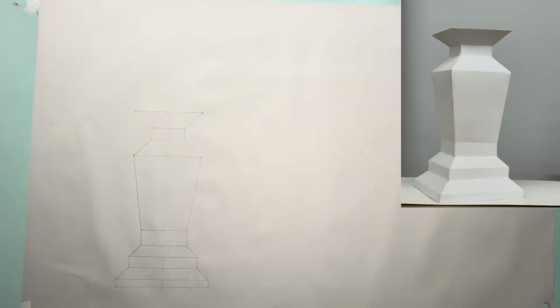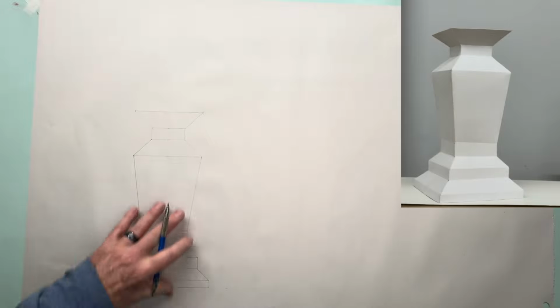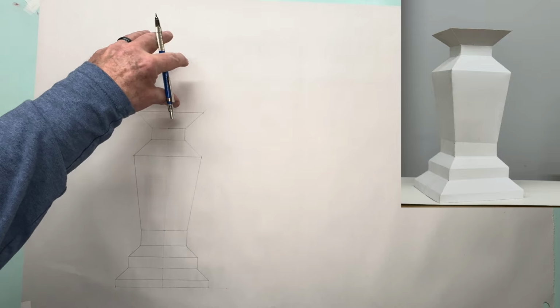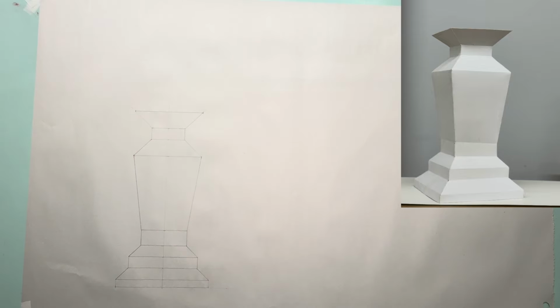So as you can see, I have just chosen basically a shape that I'm going to do here. This would apply whether it's a finial, or in my particular example that I'm working on, a vase. But you can see the shapes and the contour of it. So the next thing that we want to do is develop what that plan view is going to look like.